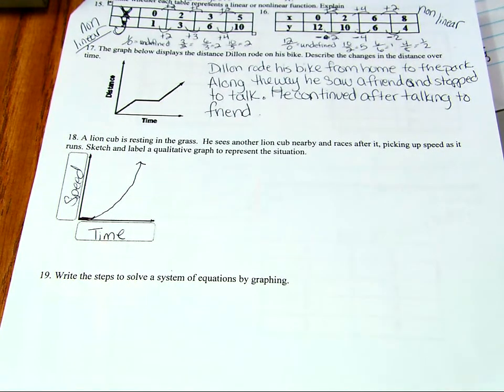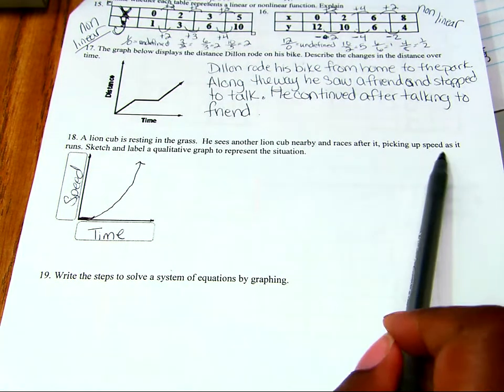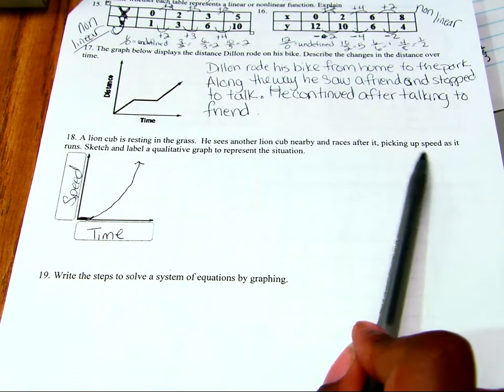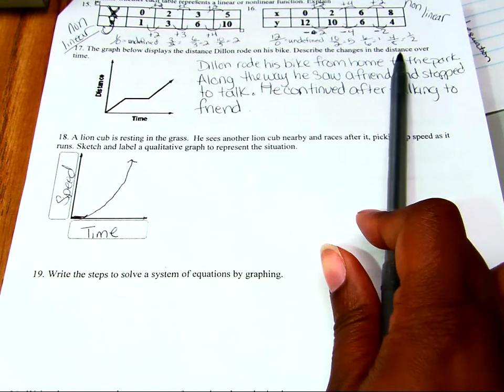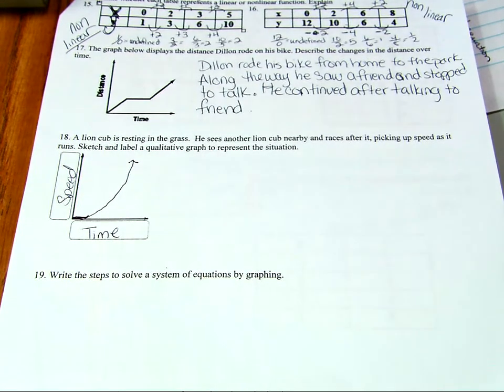Speed and time. That's what you're going to do. Whatever they give you, if they give you speed, use speed. If they give you distance, use distance. Keep your bottom as time for the most part, especially if it's talking about resting.